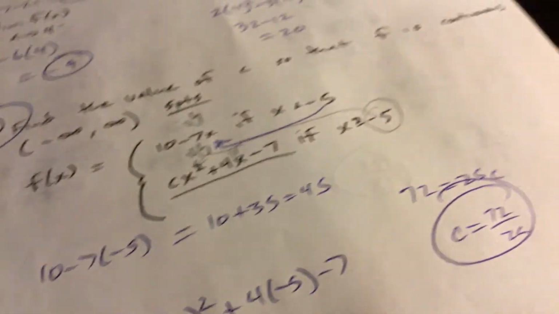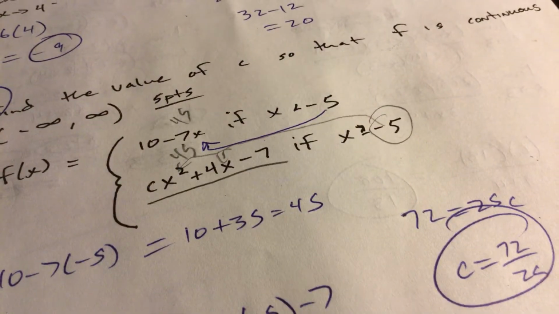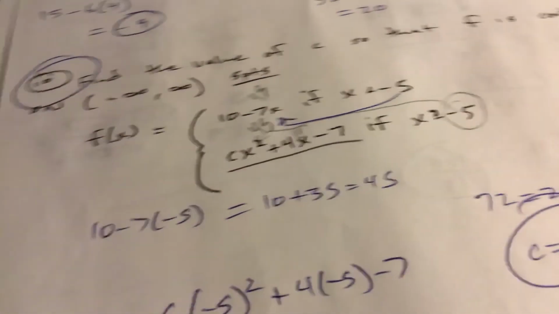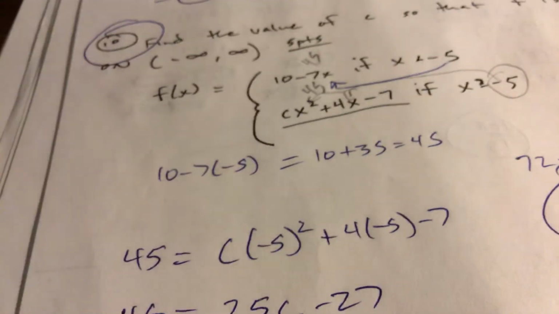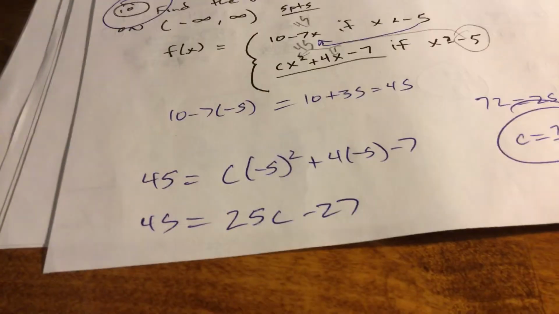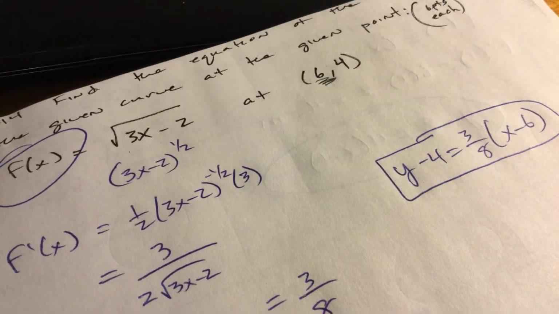Find the value of c so that f is continuous on its whole domain. So if I want continuity, I cannot pick up the pencil when I make that graph, so I need the same y value. That means 10 minus 7x must give me the same y value as c, x squared plus 4x minus 7. Plug negative 5 in to both and set them equal to each other. Expect fractions.